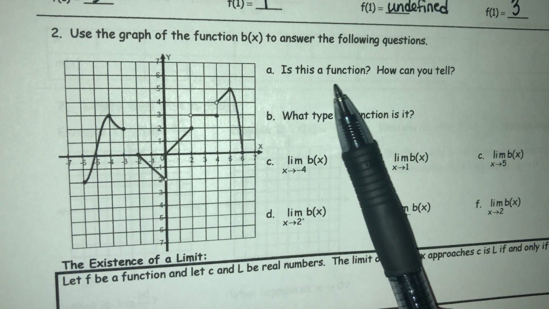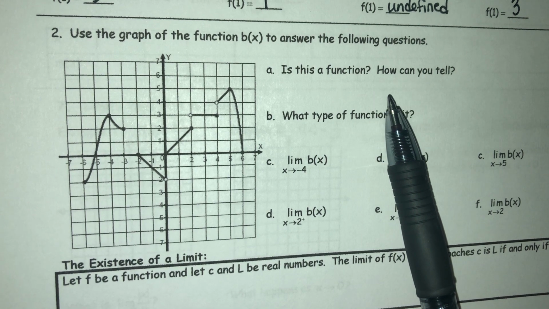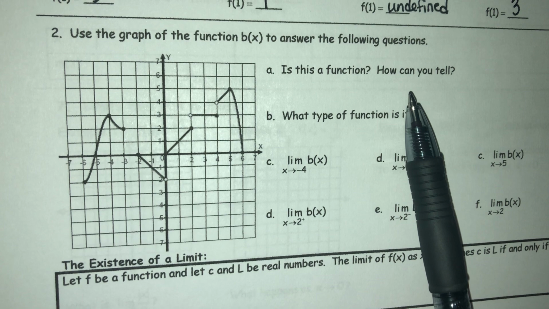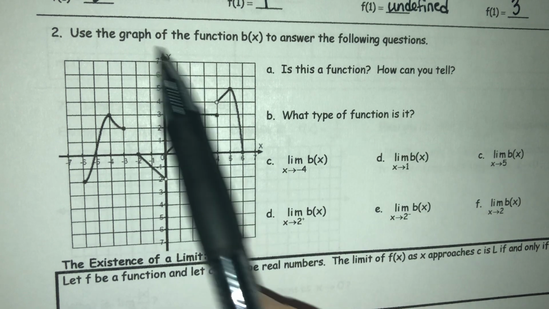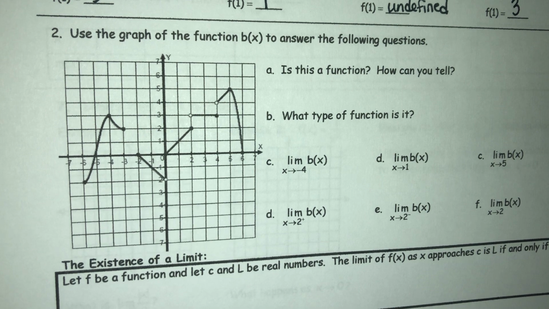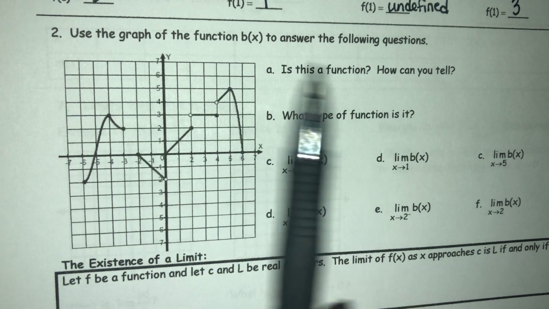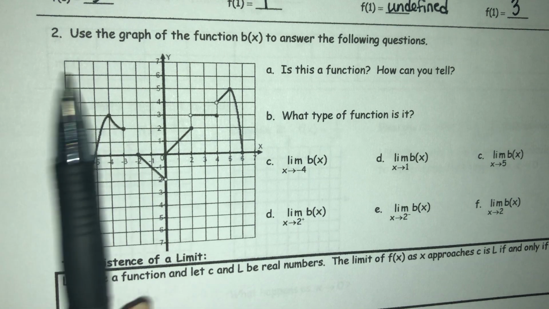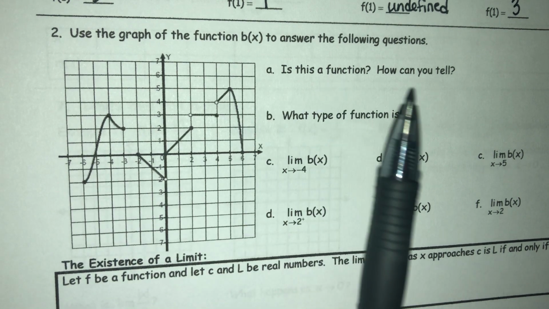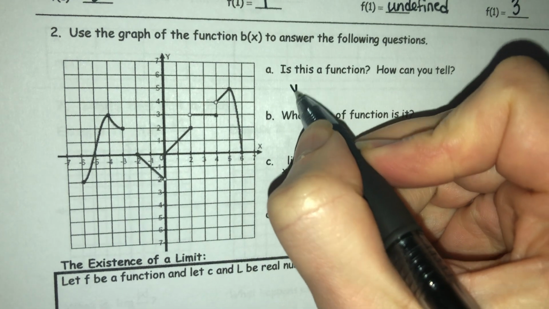Oh darn, I think I've answered the question. Part A, is this a function? How can you tell? Well, why would we know this is a function? For every x, there is only one y. It passes the vertical line test. Anywhere you were to draw a vertical line on this function, it would only come in contact with the graph once, no more than once. So, is this a function? Yes.